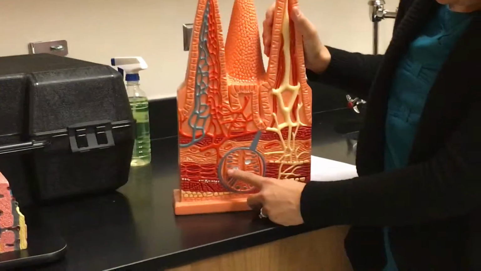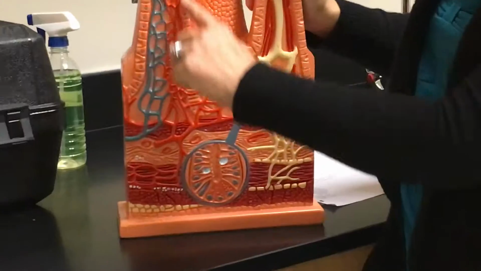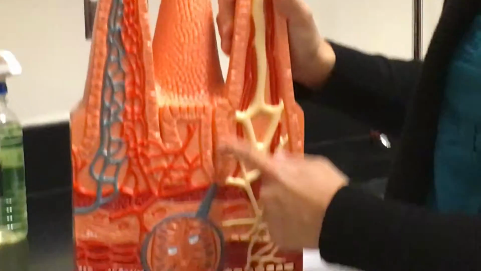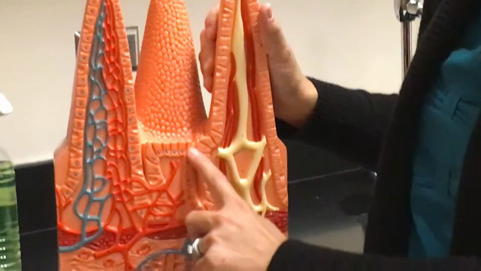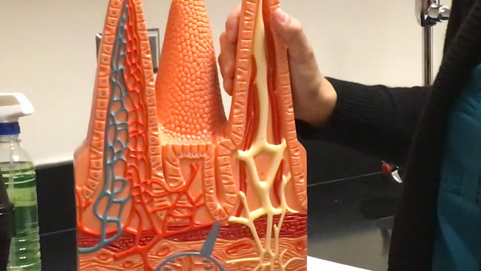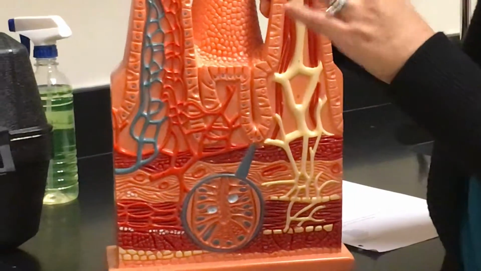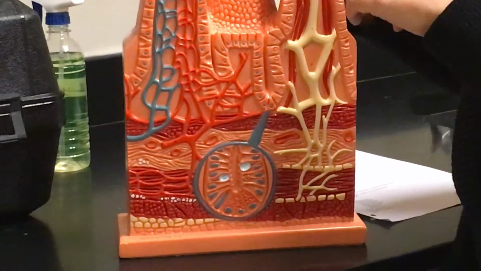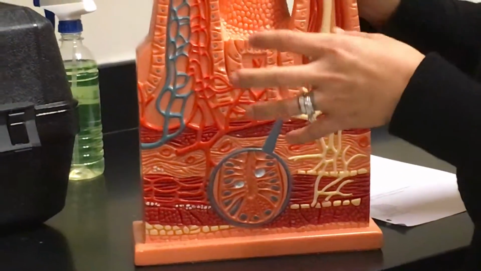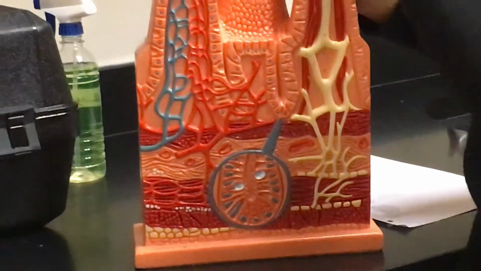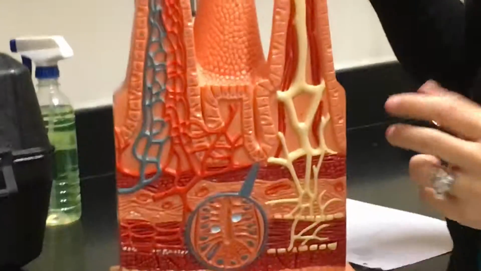You can see down here very clearly we have pseudostratified columnar epithelium, and you can see the goblet cells which secrete mucus, as well as here. Again, mucus is continually secreted so that we can continue to lubricate the food, so that as we contact all of the villi, we have maximum absorption.